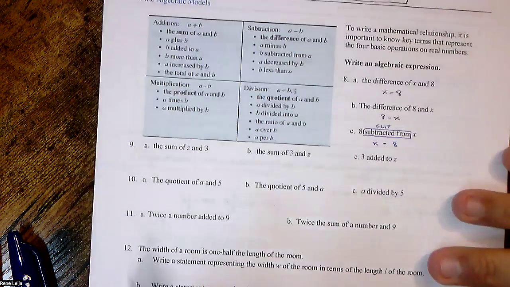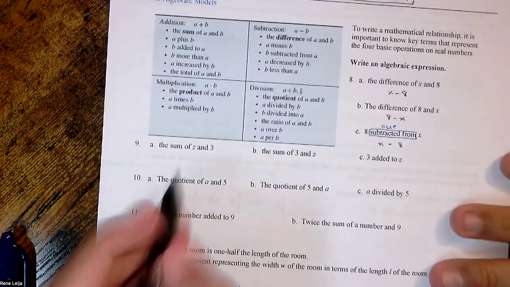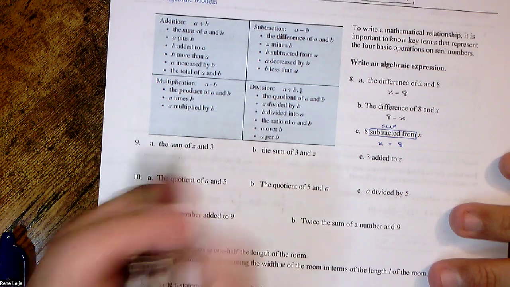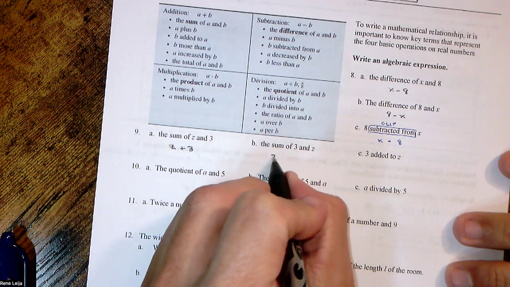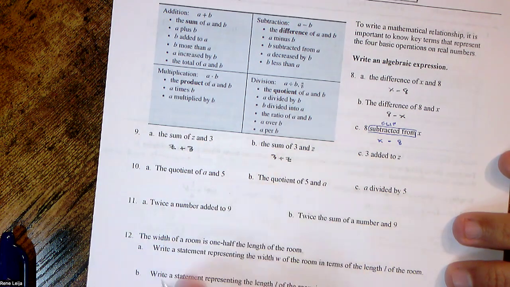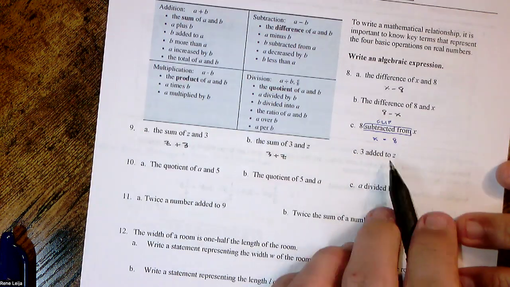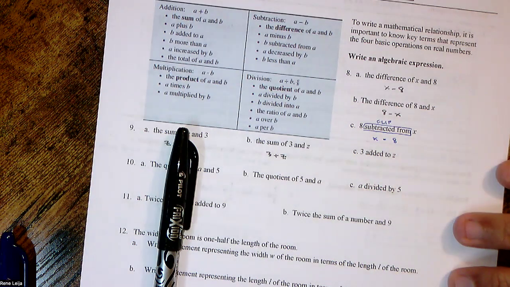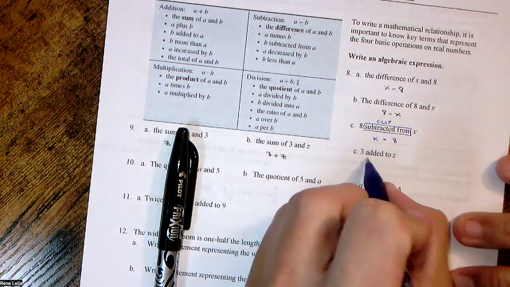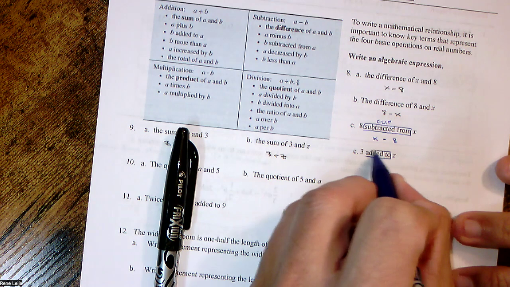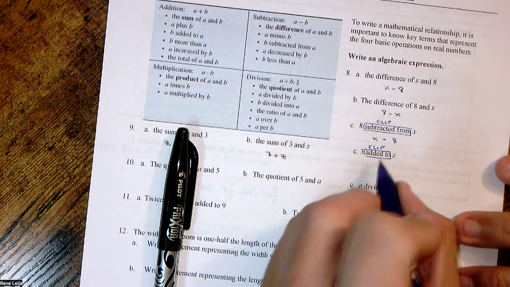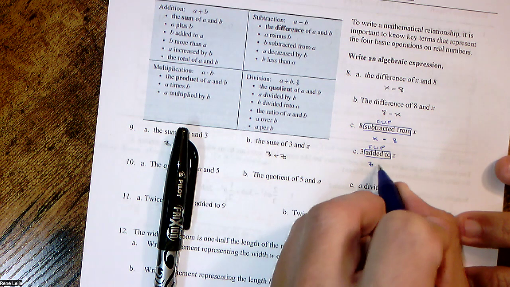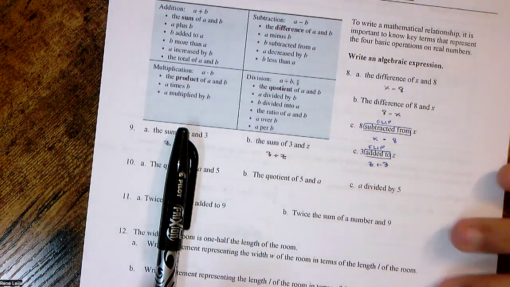Okay. Now for number 9a, the sum means to add. So we're adding z and 3. So the sum of z and 3, that's just z plus 3. The sum of 3 and z, we're just adding 3 and z. Now for part C, 3 added to z. So you're adding 3 to something. So again, this added to is going to tell you to flip. So you're adding 3 to z. So you have to take the z first so that you can add 3 to it.